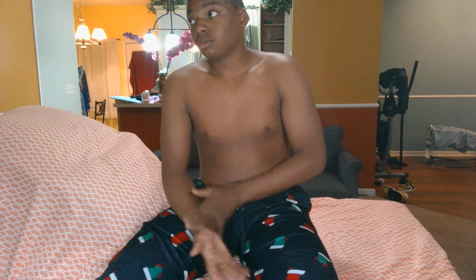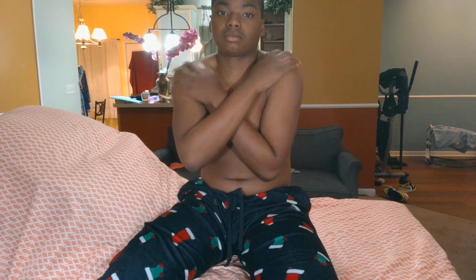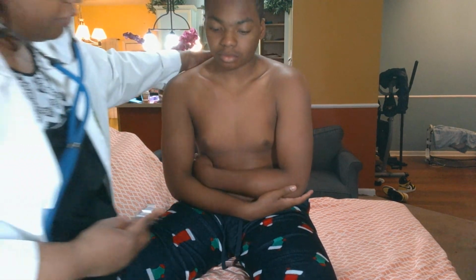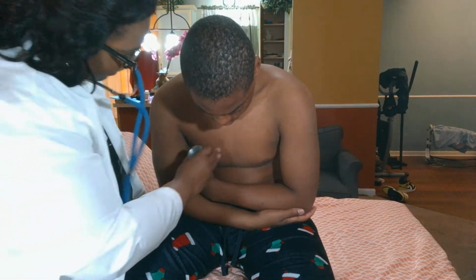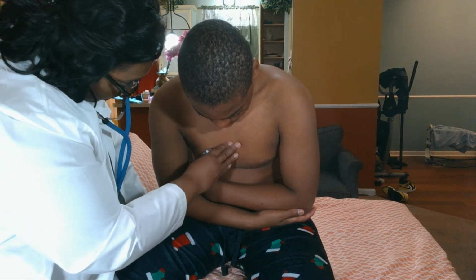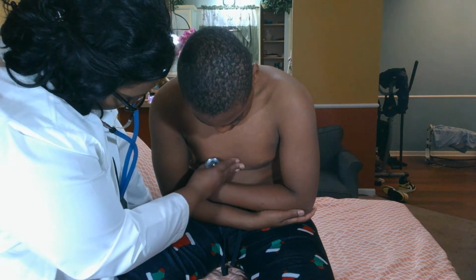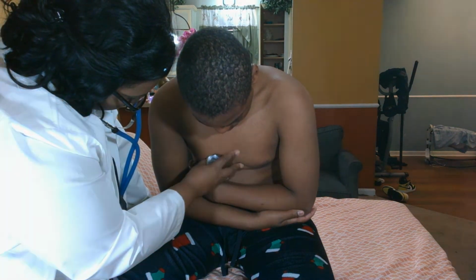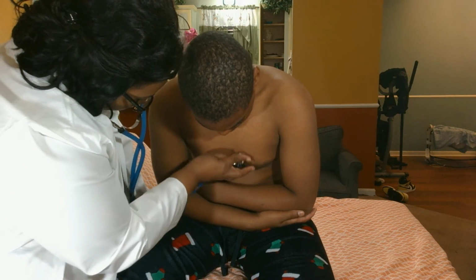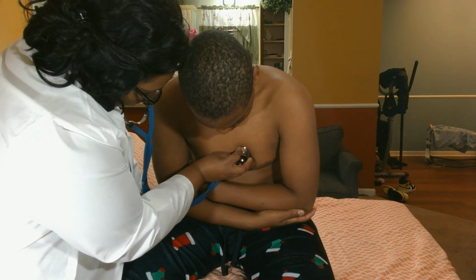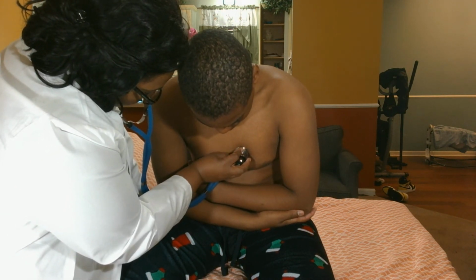So I'm going to have you lean forward. And I will actually want you to lean forward and hold your breath just briefly for me. So we're going to do it at the point of the tricuspid, and or between the tricuspid and the Erb's point. Hold your breath just briefly.